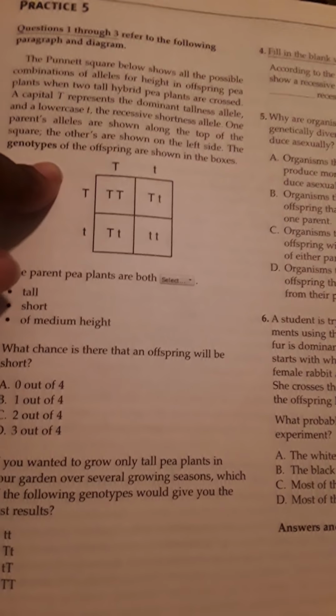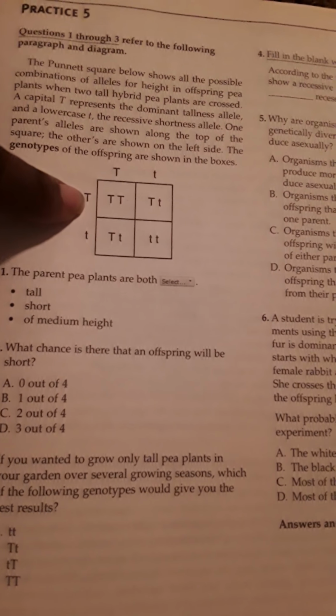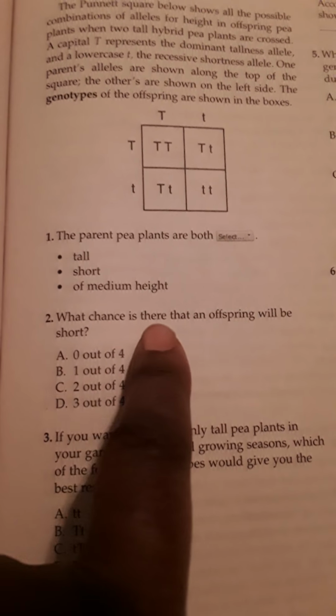So for this particular pea plant, we noticed that the father parent is going to be tall because there is a capital letter here, and that represents dominance. We know the mother is also going to be tall because, again, this is a capital letter, and that capital letter represents dominance. So for this particular question, tall is the correct answer. Let's look at another one. Number 2. What chance is there that an offspring will be short?